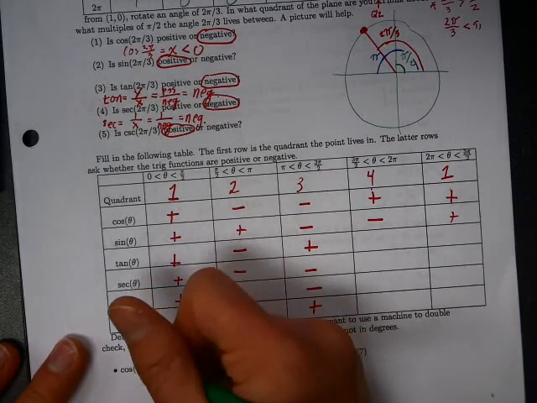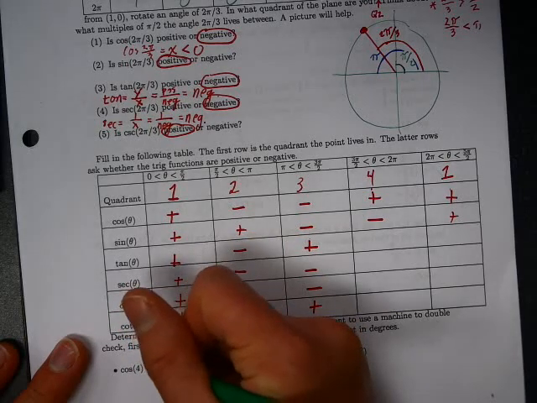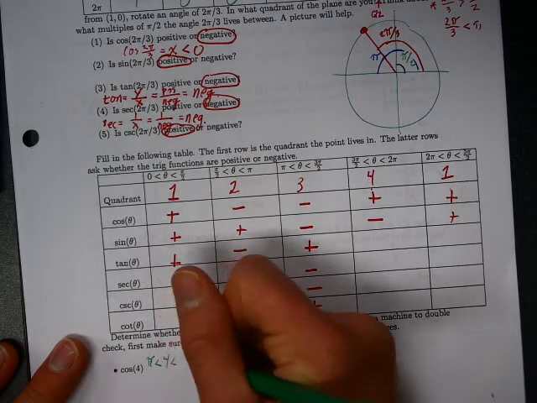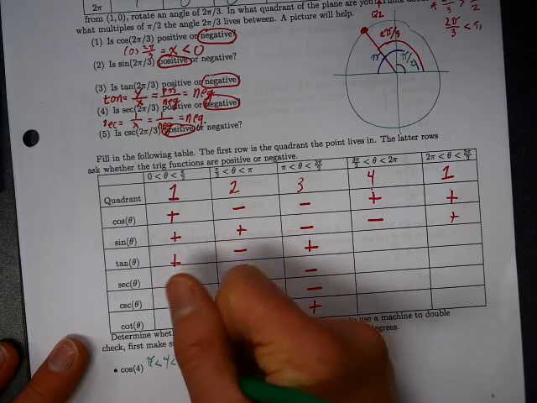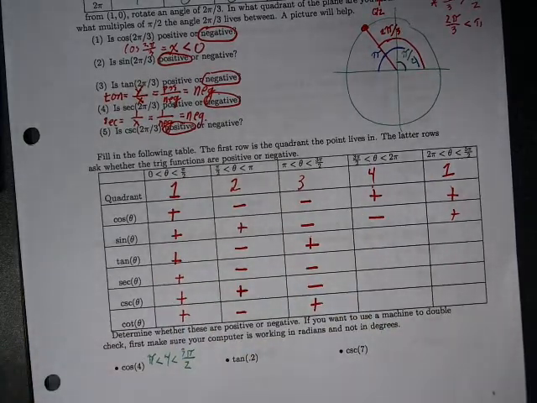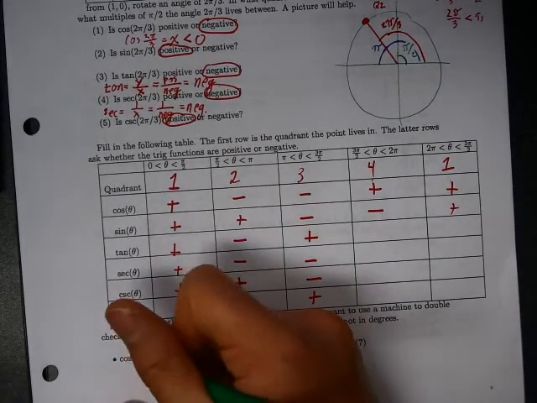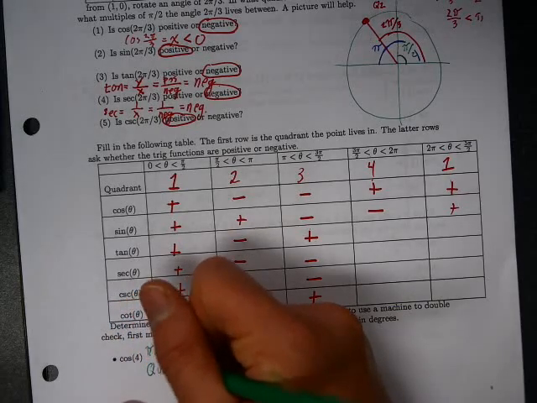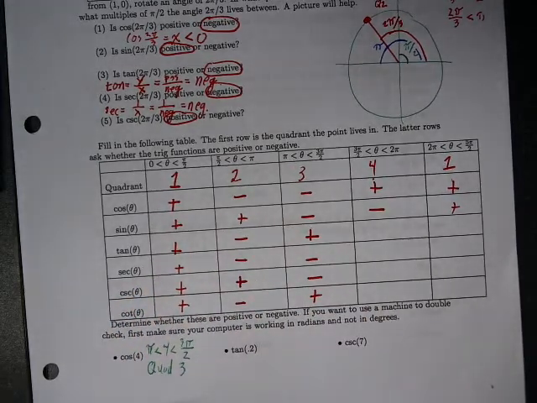So let's write that down: pi is less than 4 is less than 3 pi over 2. What quadrant does an angle of 4 live in? Quadrant 3. So by this table, is the cosine of 4 positive or negative? Negative.